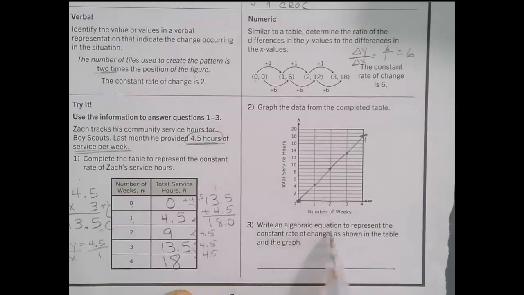Now it says write an algebraic equation to represent the constant rate of change as shown in the table and the graph. Well, we already know it's going to be a proportional relationship, so we know that it's going to be in the form of y is equal to our constant rate of change, which is 4 5/10, times x.